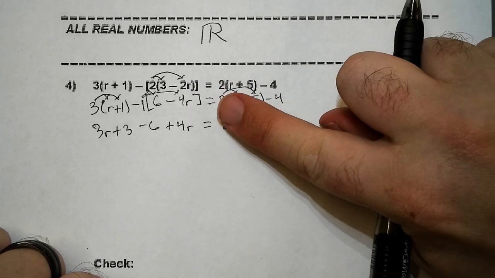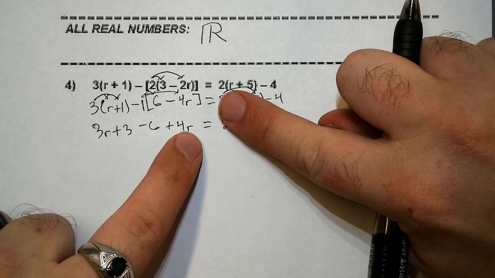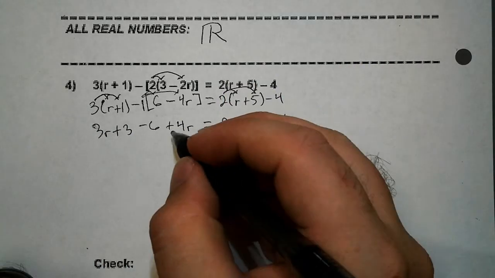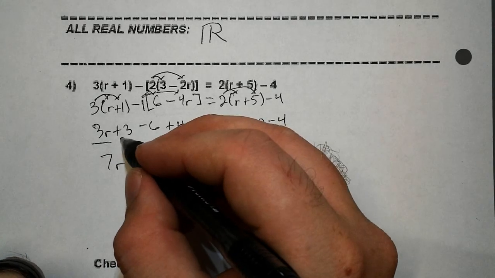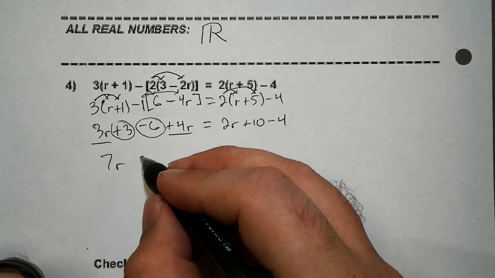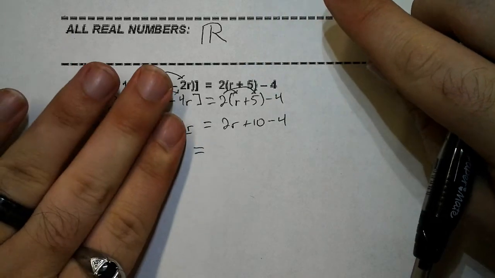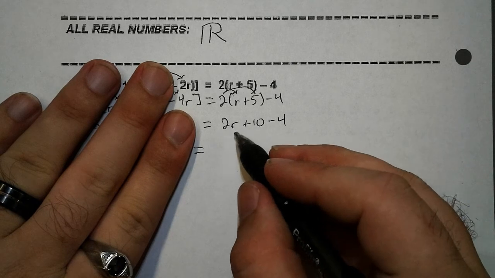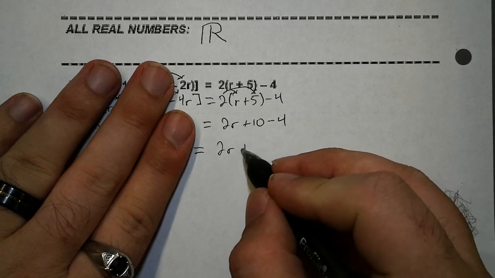Let's look at the left side first. Can I combine like terms? Yes. I've got 3r plus 4r, which is going to be 7r. I also have positive 3 minus 6, and 3 minus 6 is negative 3. Now, looking on the other side. 2r, no other r's, it'll still be 2r. 10 minus 4, which is positive 6.